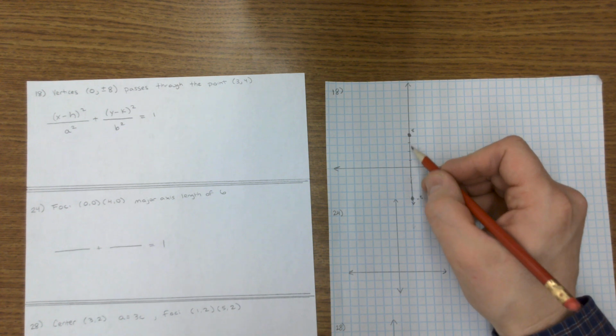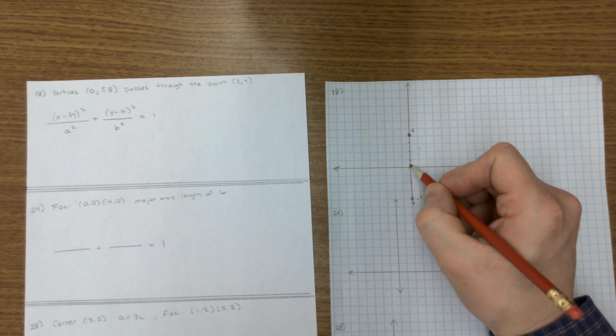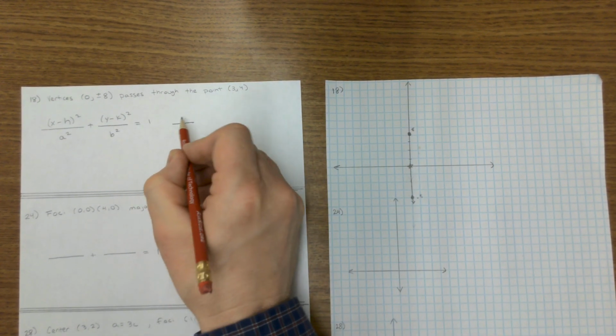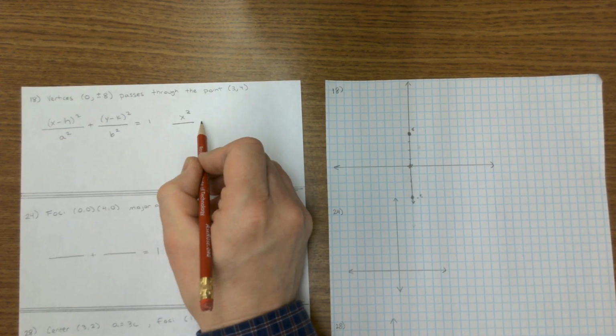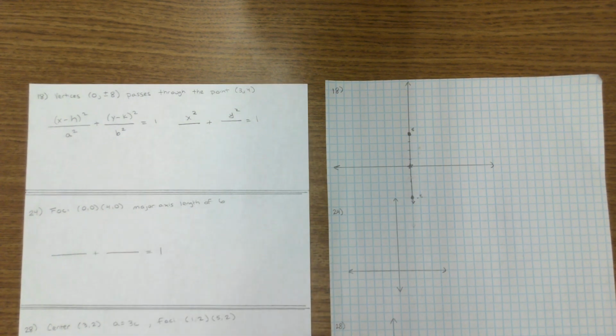Well, that tells me right where the center is, right? Because 8 plus negative 8 is 0, and the middle is 0, so right there is the center. So immediately on my equation over here, I know the center is 0, 0. So it's just x minus 0 and y minus 0.